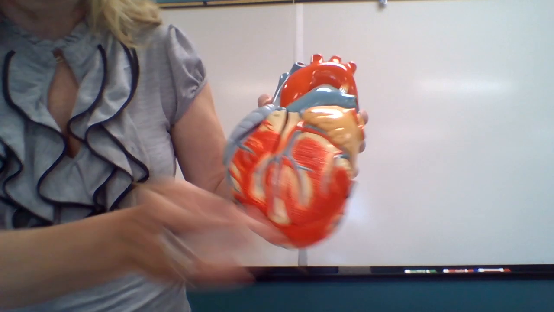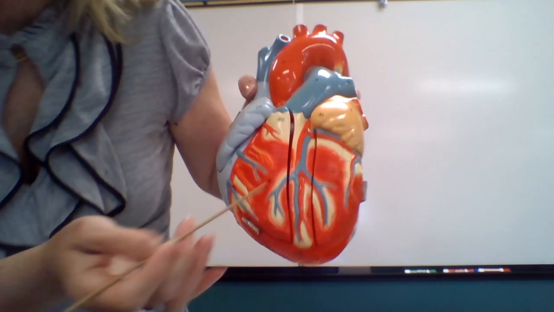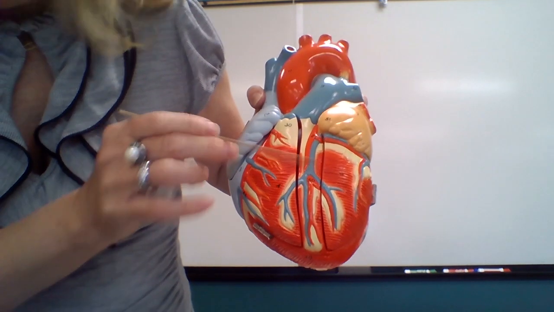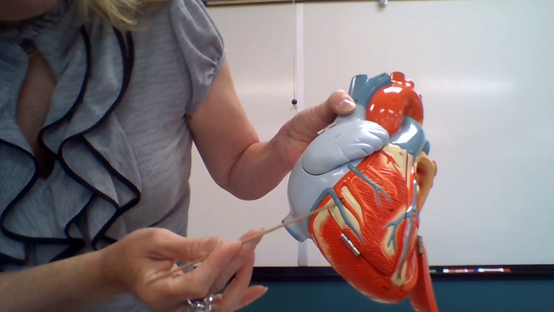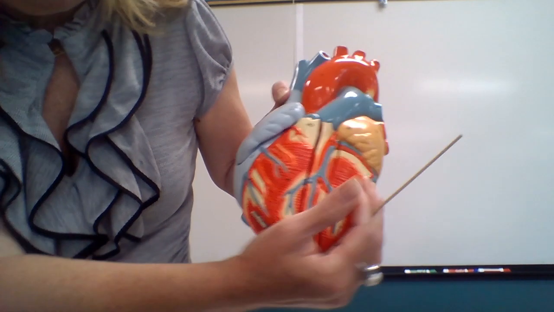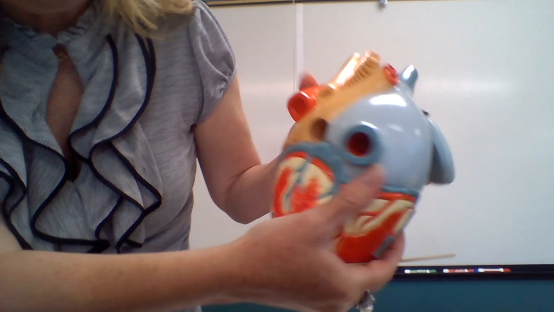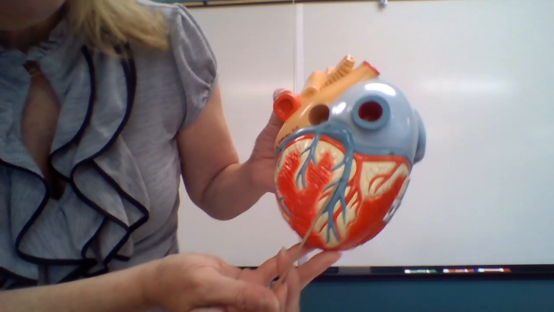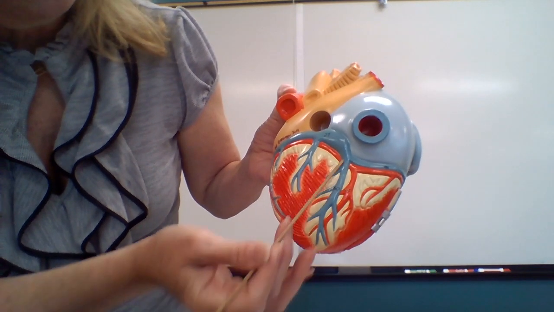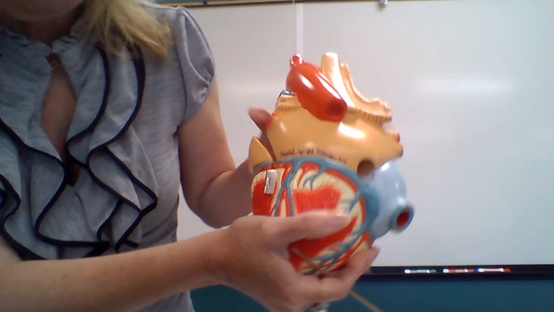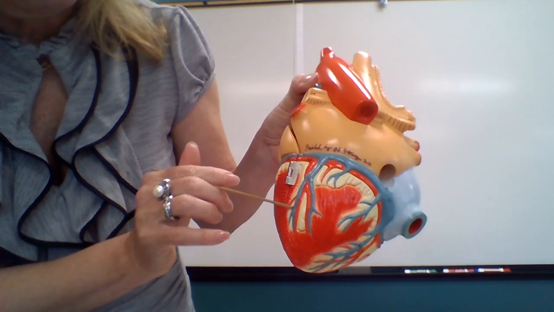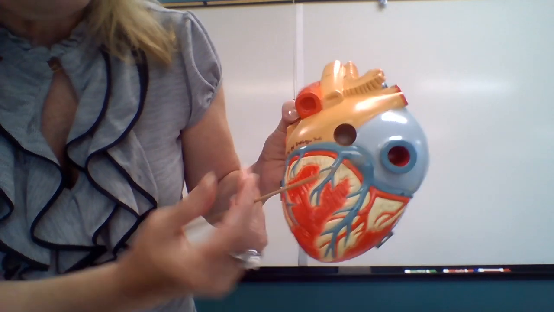Right, so we can review those veins again. So great cardiac vein, small cardiac vein, that's our anterior view. On the posterior view, middle cardiac vein, posterior cardiac vein, right here, posterior cardiac vein, and coronary sinus.